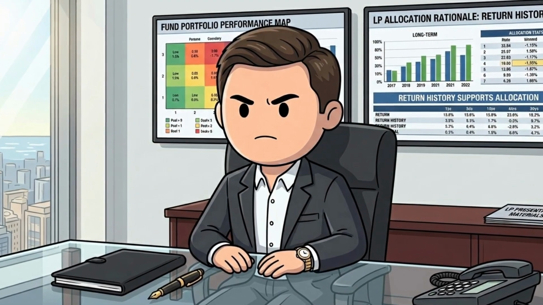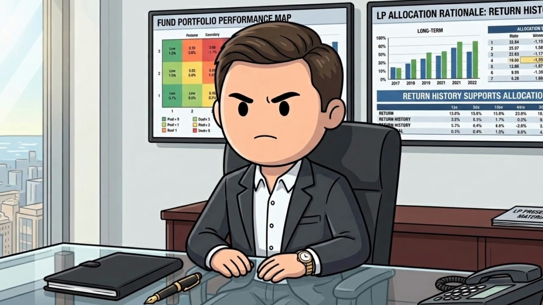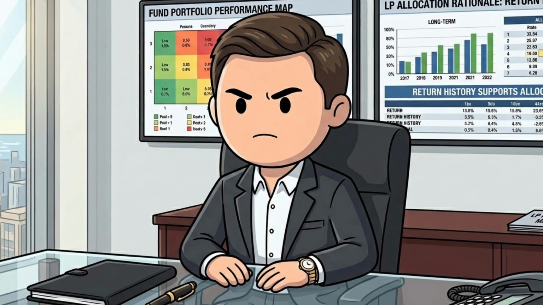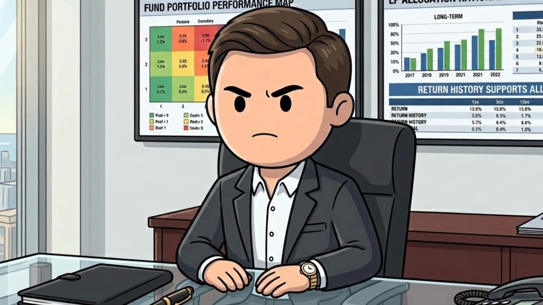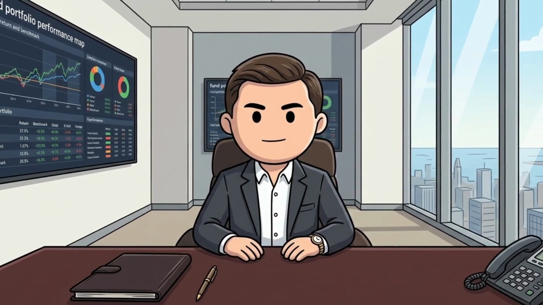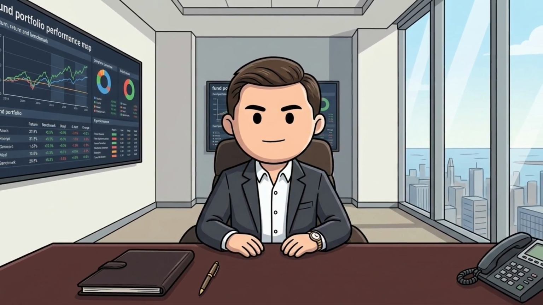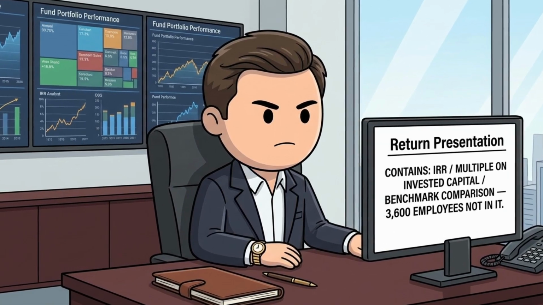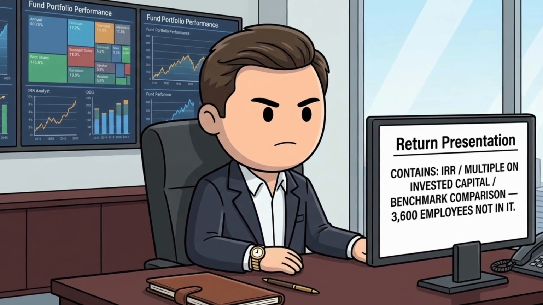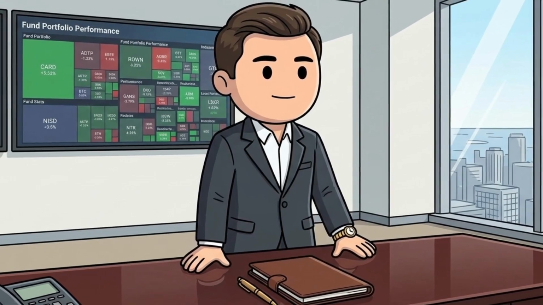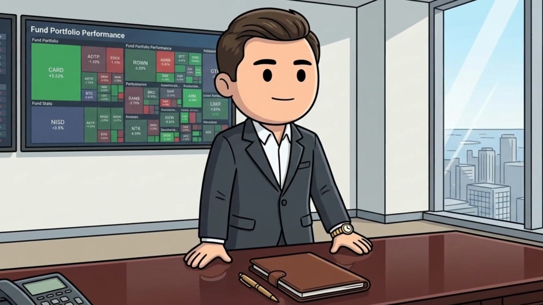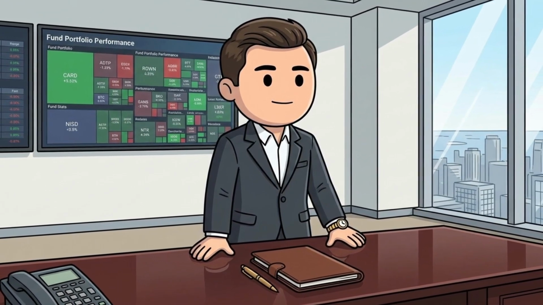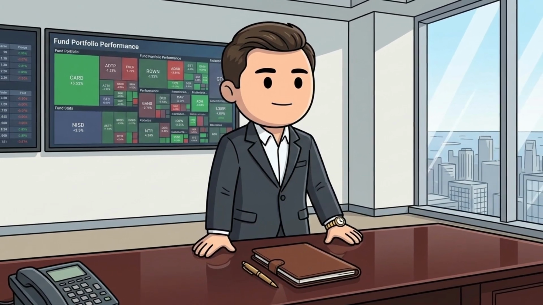The returns were produced by 12 portfolio companies across 7 years. The companies had a combined workforce of approximately 14,800 employees at acquisition and approximately 11,200 at the point of exit or current valuation. The difference, 3,600 employees, is not a line item in the fund's return presentation. The fund's return presentation contains the IRR, the multiple on invested capital, and the benchmark comparison. The fund's returns have been consistently above the benchmark. The limited partners are satisfied.